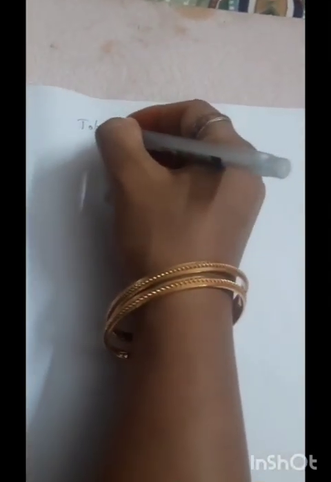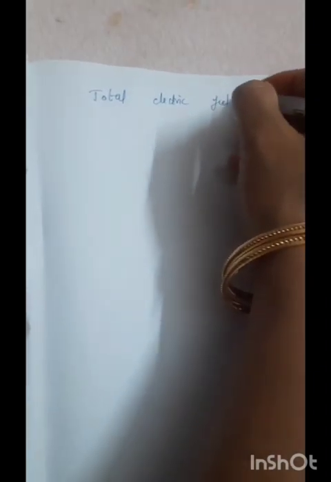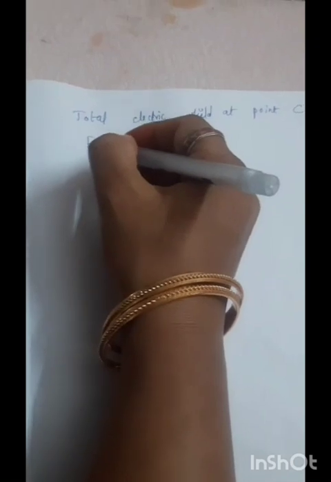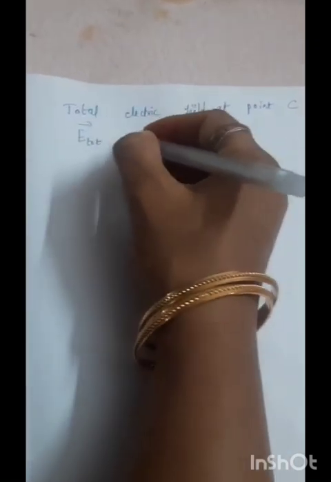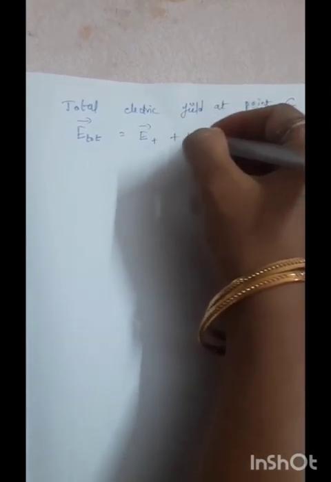So the total electric field at the point C. E total vector is equal to E plus vector plus E minus vector.